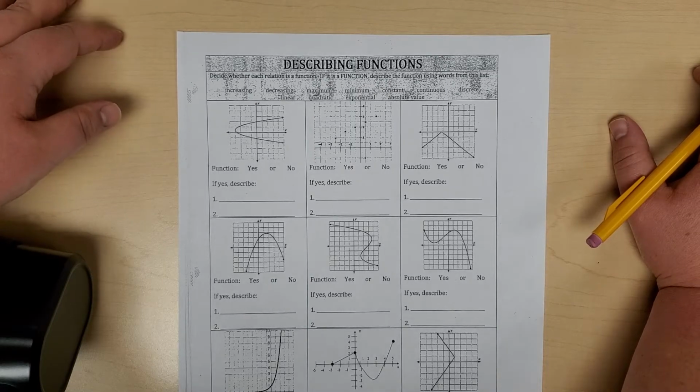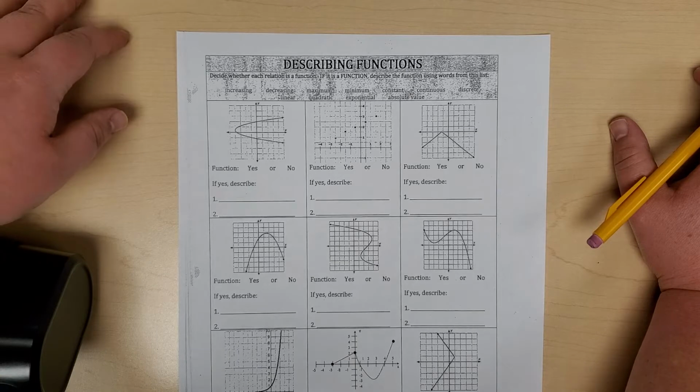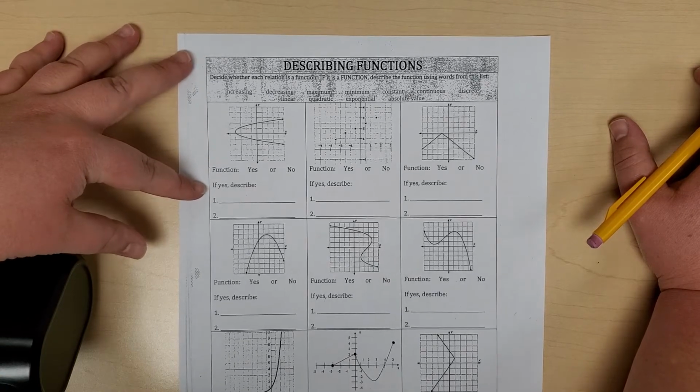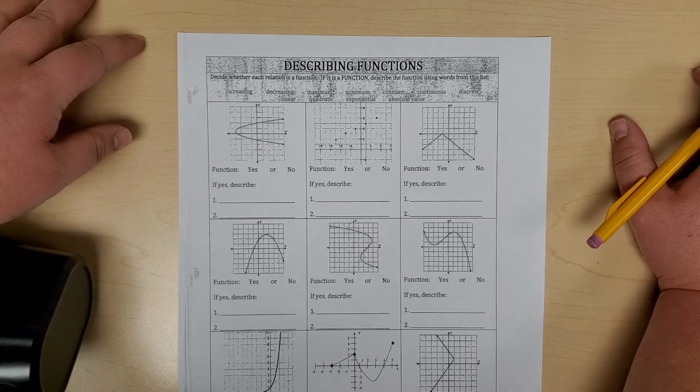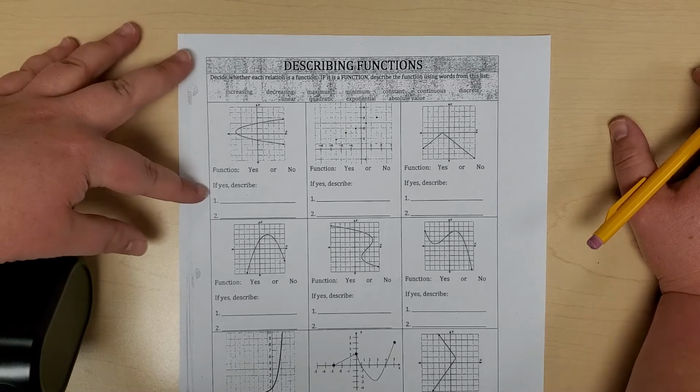For the purpose of this video, I will make sure to write out all of the different words that describe the function that you have in front of you. However, you're only required to pick two when it comes to doing work on your own. All right. So when we're looking at each of these functions, you want to use the vertical line test to decide whether or not it is a function.